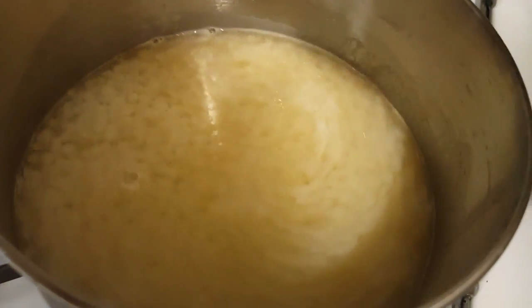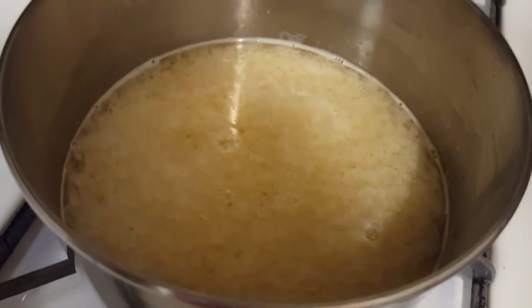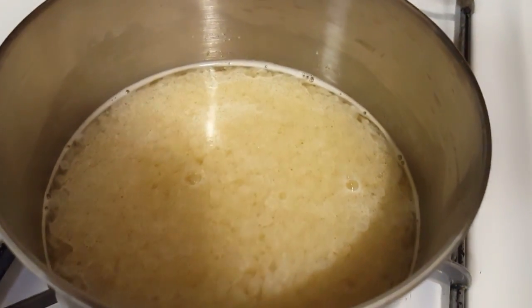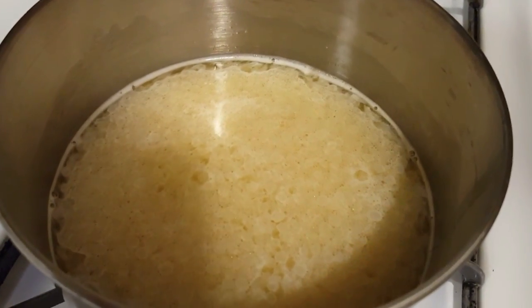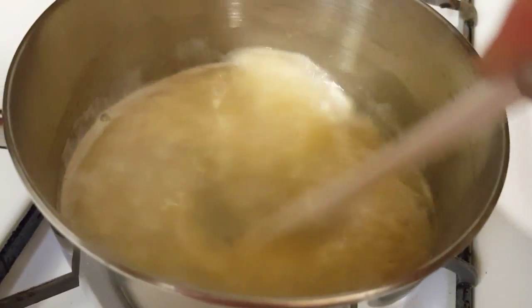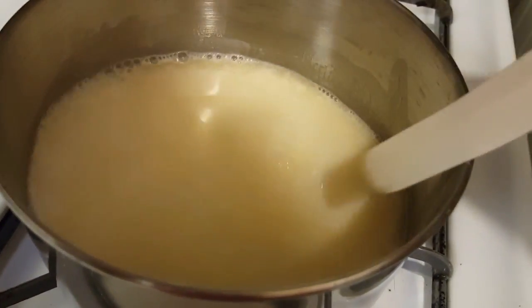You can already see that it's kind of turning a creamy color. It does not take very long at all. It's not going to hurt it if it boils or anything like that. You just don't want to walk away from it. We've almost melted.